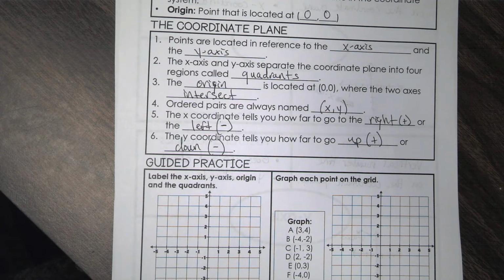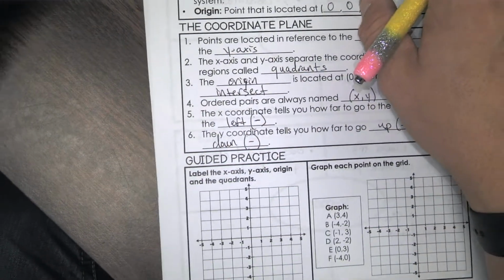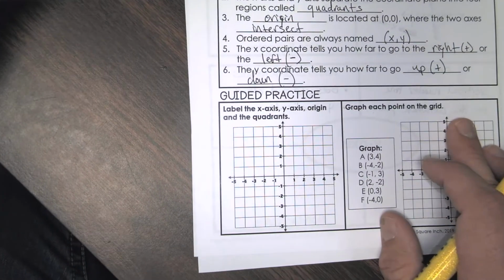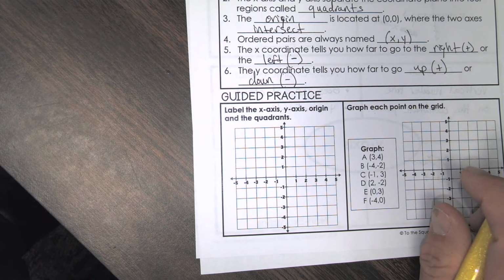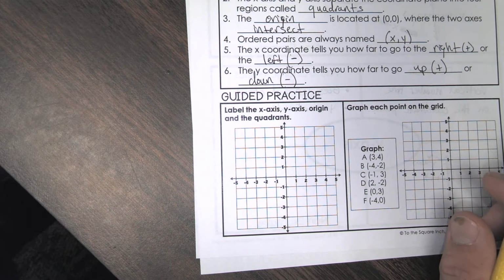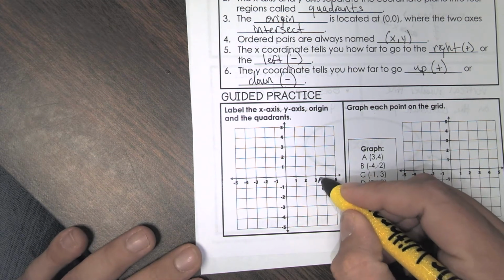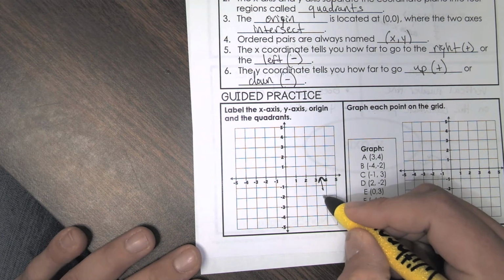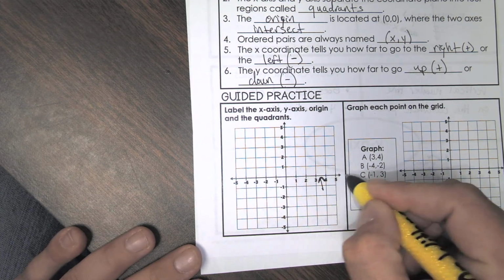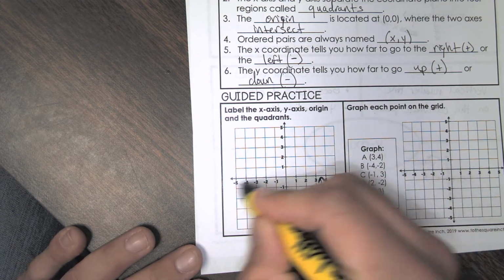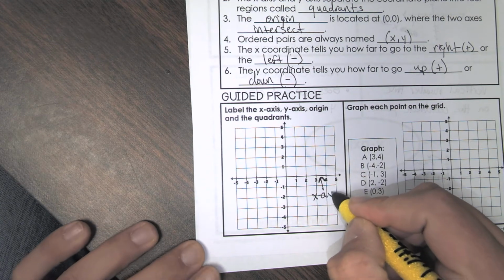0, 0. Okay, so now we're going to go down here and label a few things. On this first graph, it says label the x-axis, the y-axis, the origin, and the quadrants. What line is this right here? X-axis.